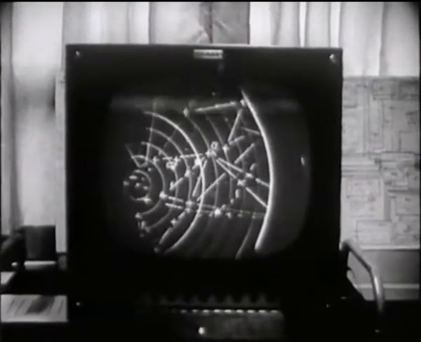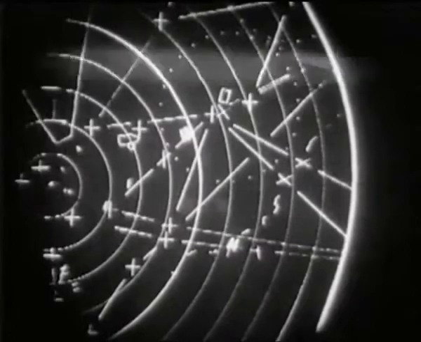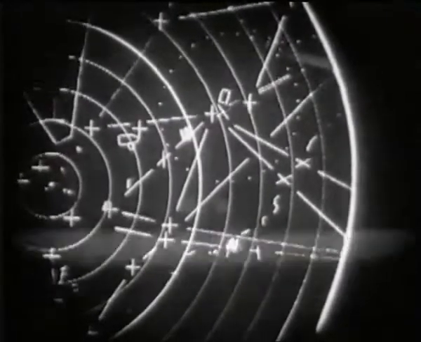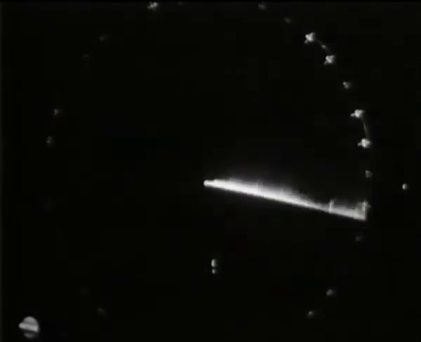It maintains a display of present as well as past information for as long as 120 seconds, facilitating the analysis of complex situations and decision-making in the control of air traffic. And since it does not require the same degree of concentration when monitoring aircraft in comparison with a conventional radar display.